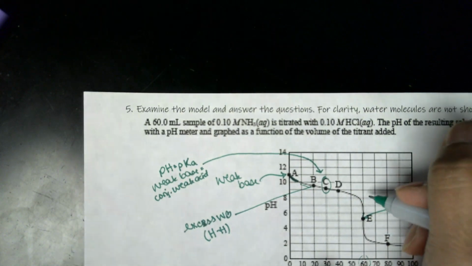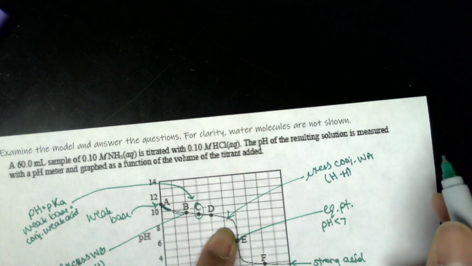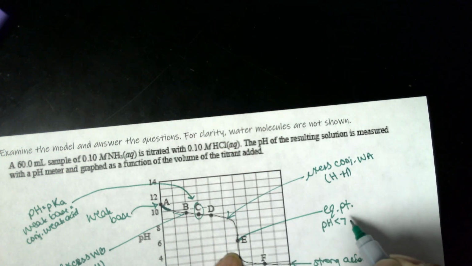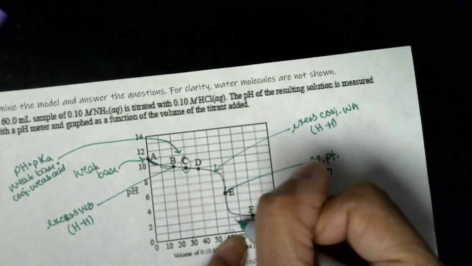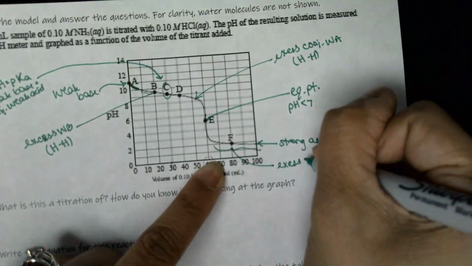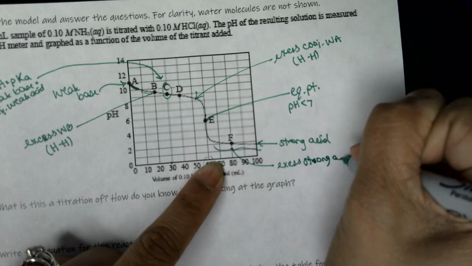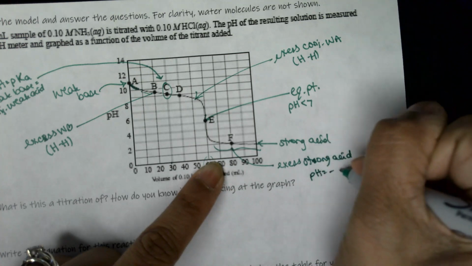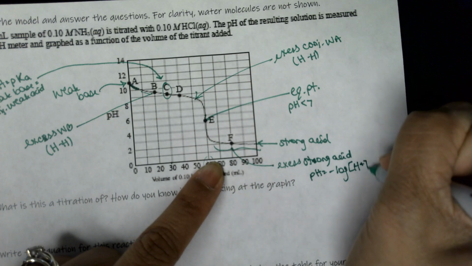Over here, we have excess of the conjugate weak acid. And we also use something called the Henderson-Hasselbalch equation there. Again, this is where the equivalence point is. The pH is less than 7. And here we end up having excess strong acid. So we can use the pH is equal to the negative log of the H plus concentration there.